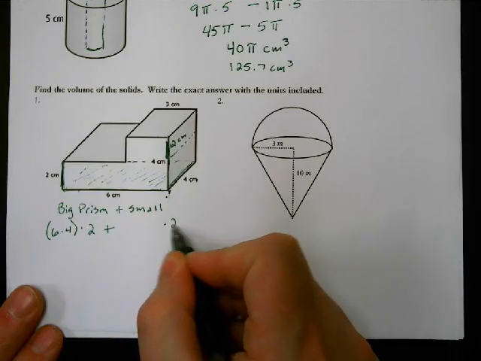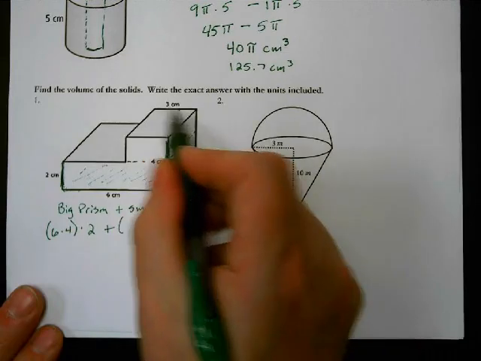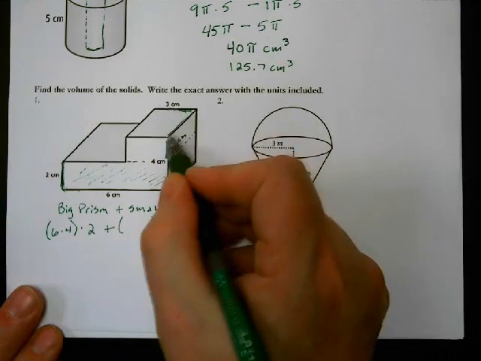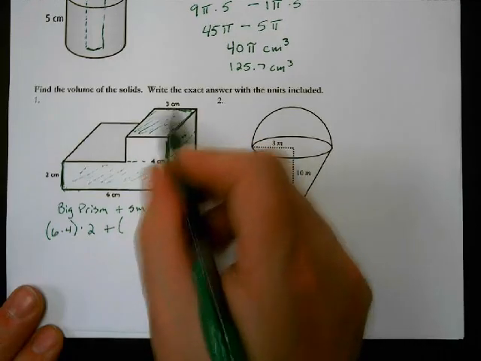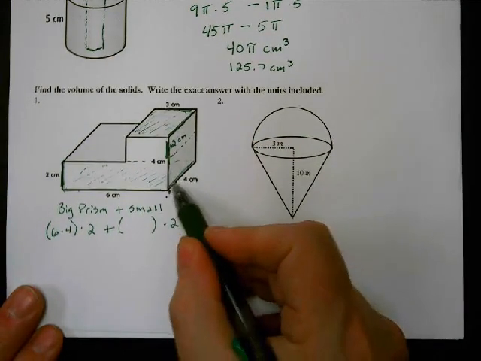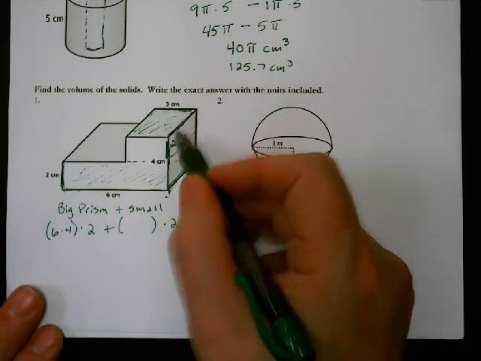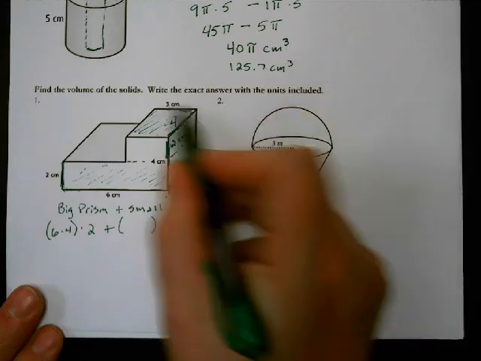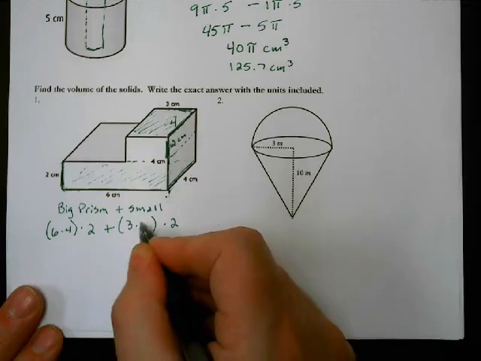Now I just have to find the base area. So they're giving me this part here. I need this part here because we're going to find the base, which is this rectangle on top. And I can get that number from right here, 4. So this section must also be 4. So the base area on the top is 3 times 4. And then the height right here is 2.